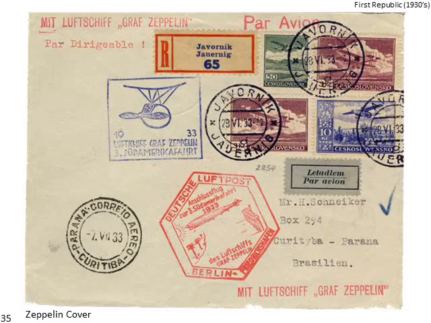These stamps can very often be found on Zeppelin covers originating from Czechoslovakia. These covers are relatively scarce. This Czechoslovak registered Zeppelin cover goes from Javorník in June 1933 to Brazil, going via the 3rd Graf Zeppelin flight. It is unusual in that it has a receiving cancel on the front as well as the back.